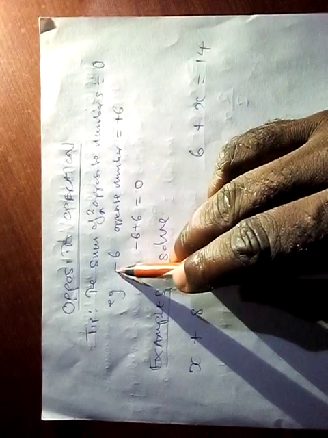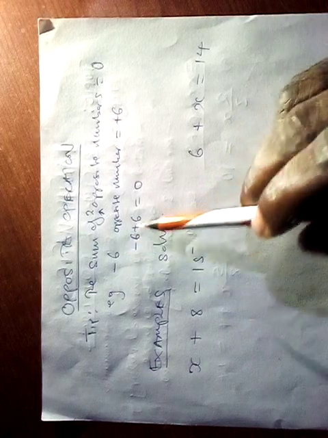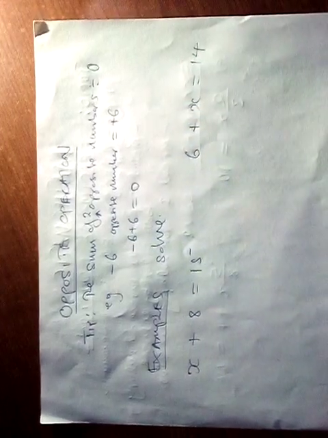So two numbers are opposite if they have different signs but the digit is the same. For example, we have -6. So the opposite of -6 is +6, such that when we add -6 plus 6, the answer will be 0. So this opposite operation is very important when dealing with equations.